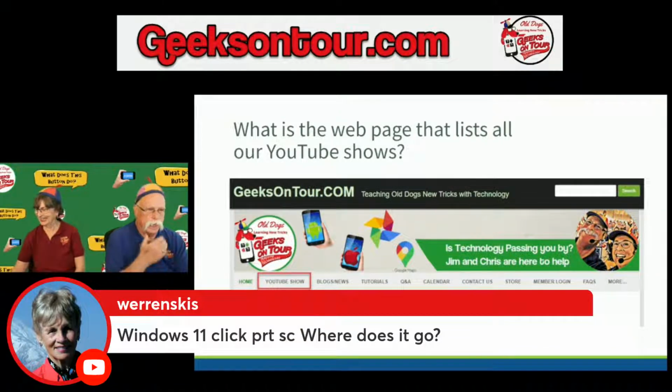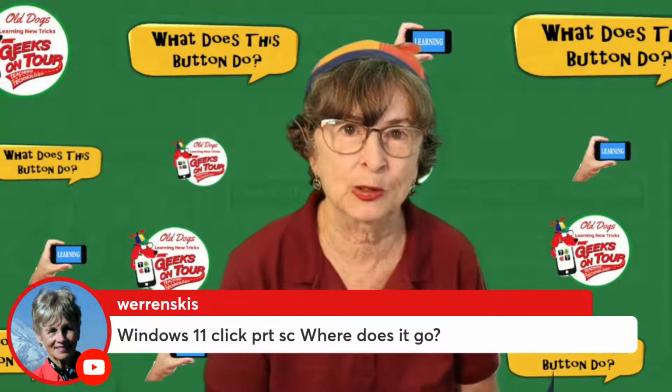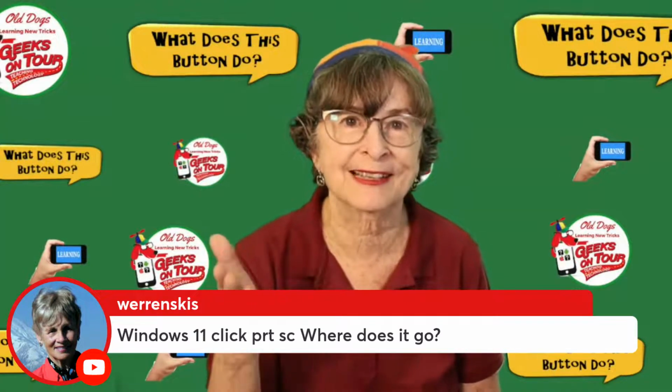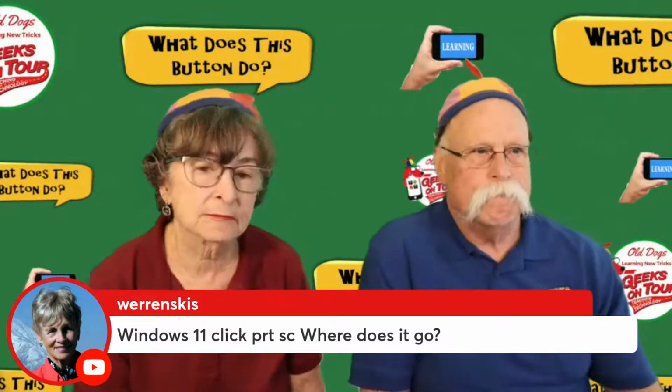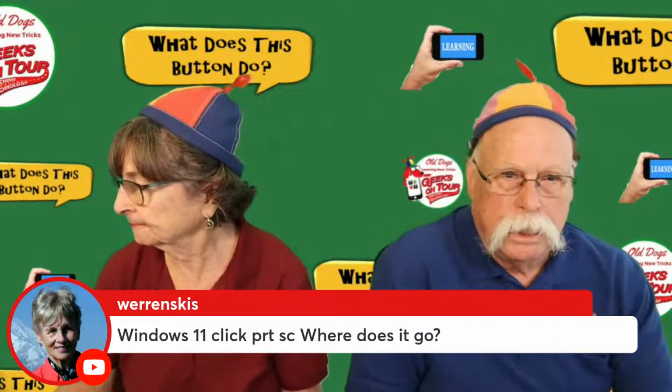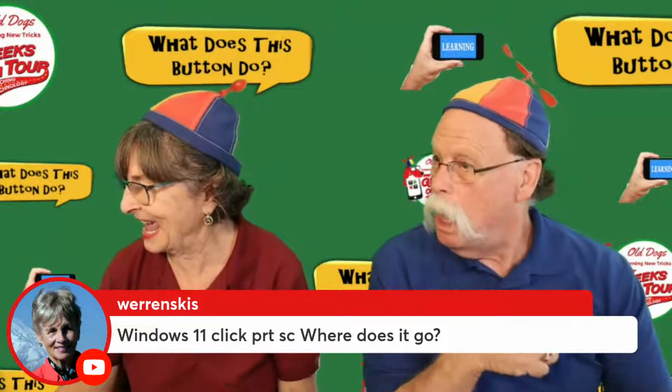The Windows 11 click print screen, where does it go? By default, although you can change it, it goes to OneDrive/screenshots. Pretty logical, I think. See how easy this is?